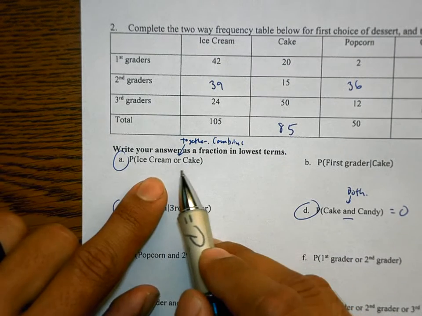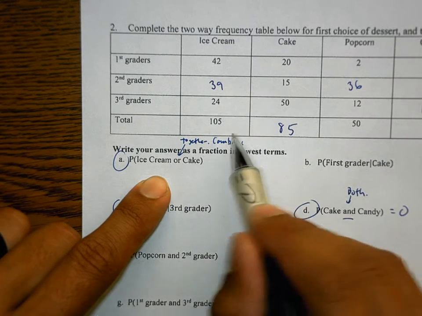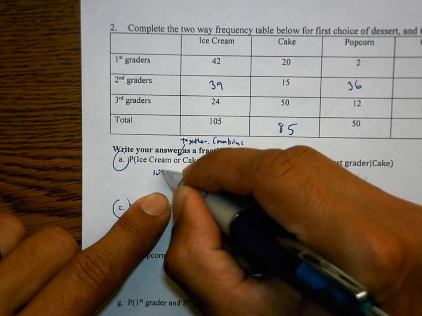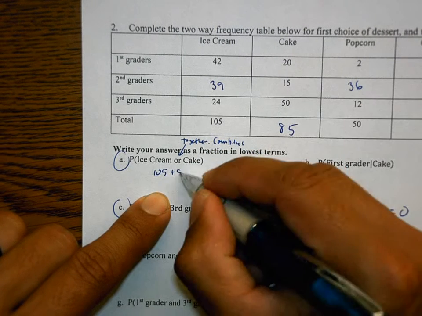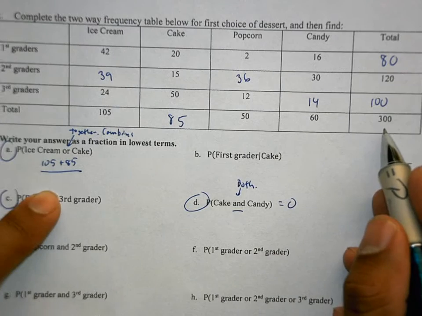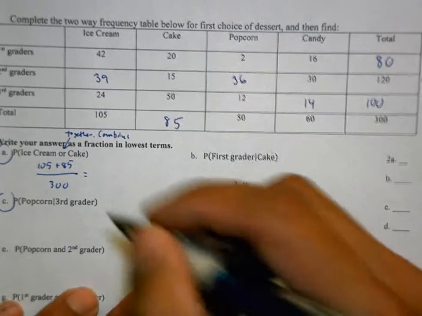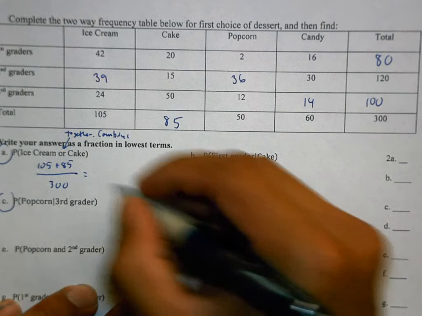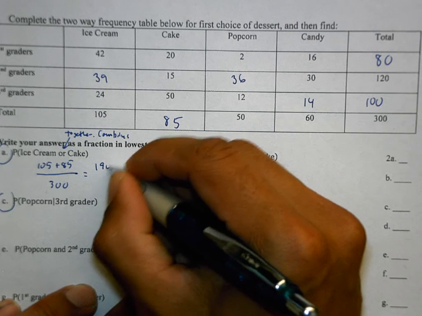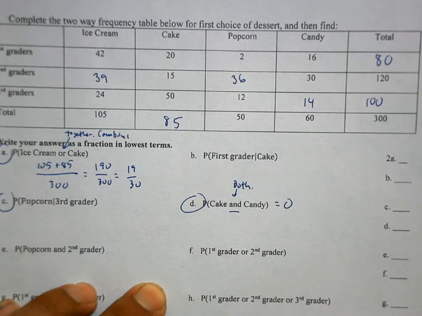Liking ice cream or cake. Ice cream or cake. We can add these two numbers together. It's 105 plus 85 out of the grand total. There was how many in the grand total? There were 300. So by putting these two things together, you get 190 out of 300, which reduces to 19 over 30 for your answer for 2A. Always put your answer in lowest terms.